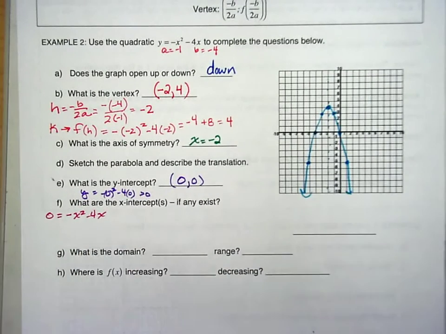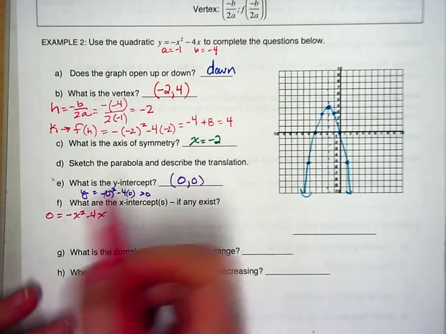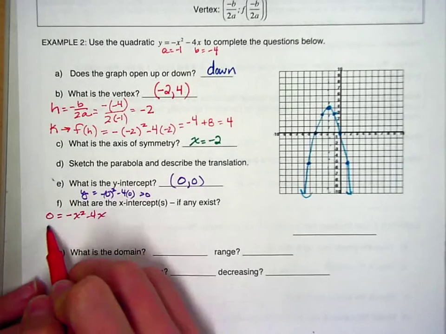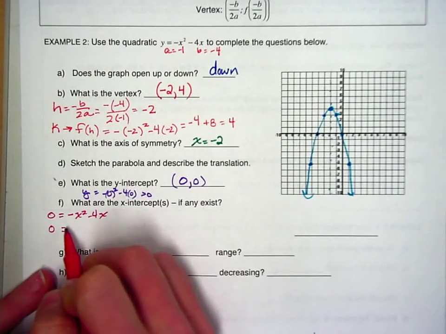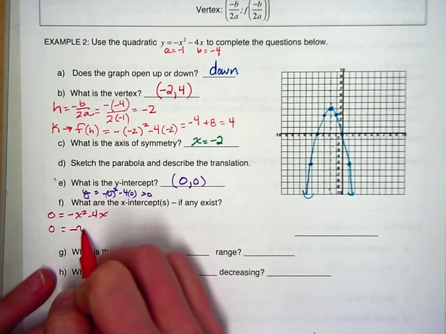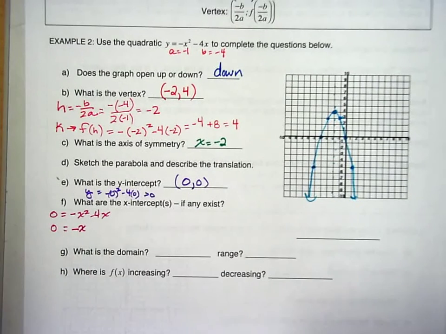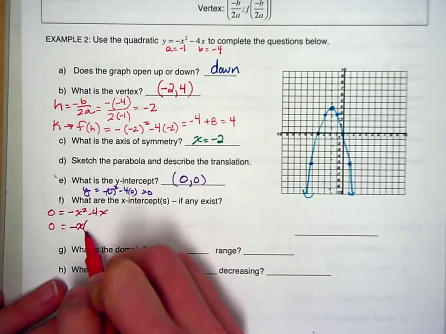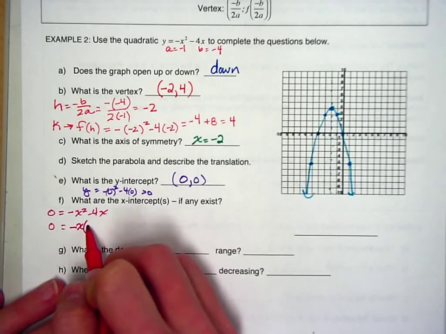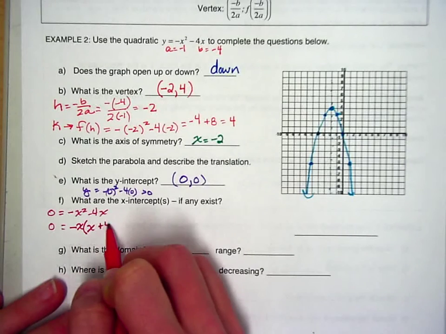You're more than welcome to do the quadratic formula or complete the square. For me, I'm just going to factor the greatest common factor. I'm going to go ahead and pull out a negative x. If you pulled out a positive x, you would end up with the same answer. And when we divide, we get a positive x plus 4.